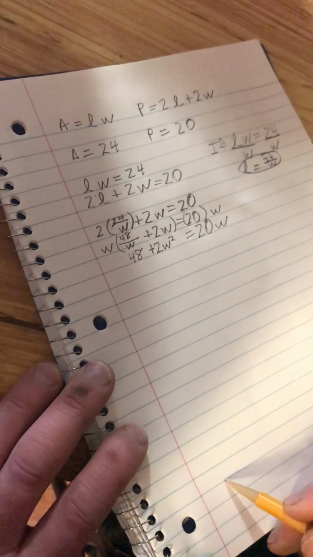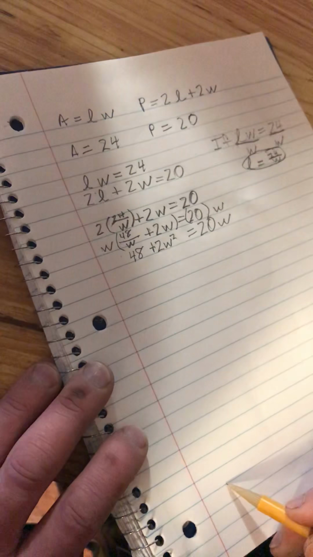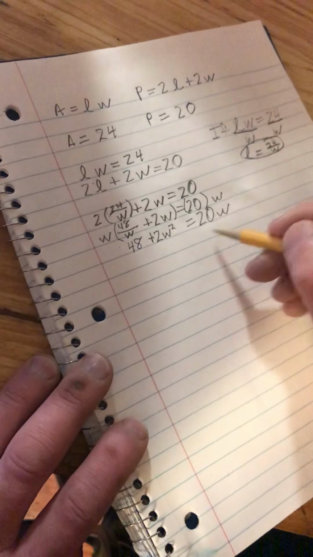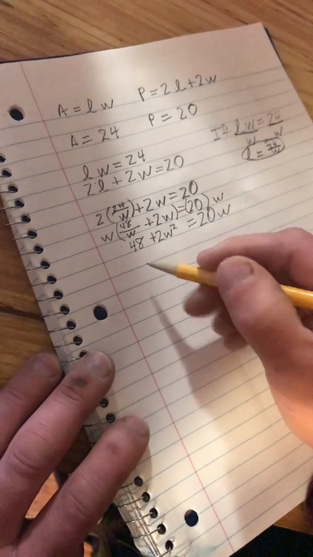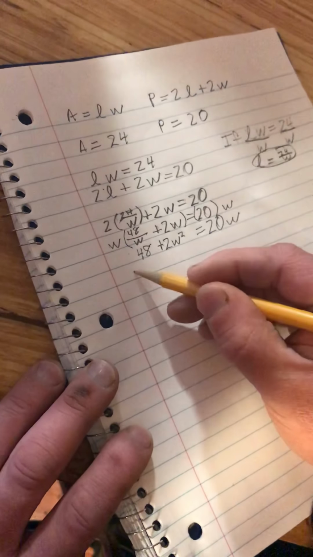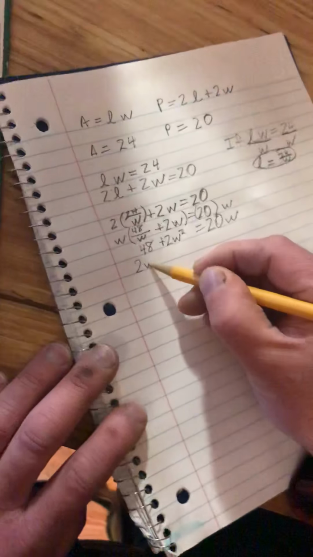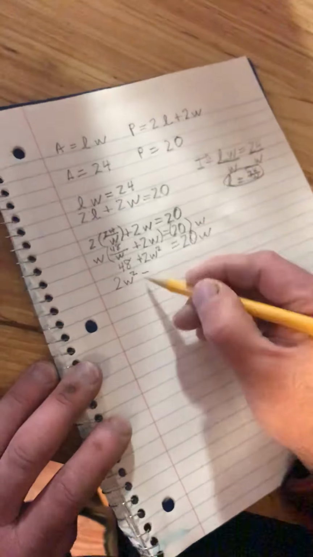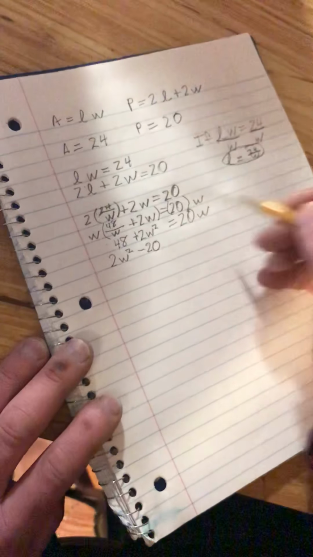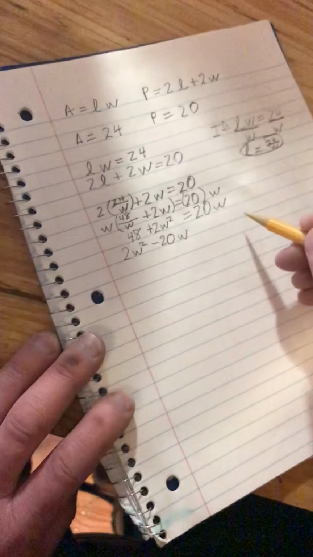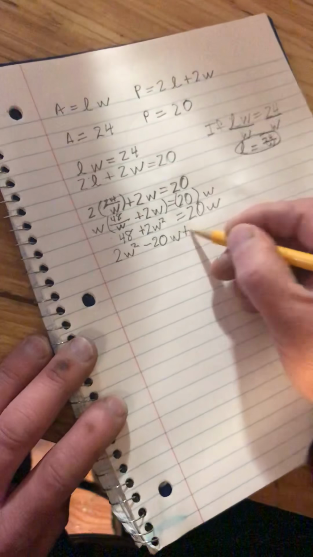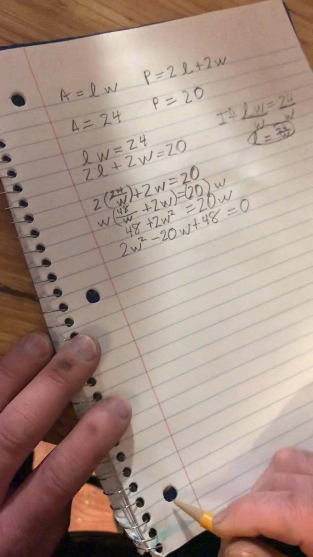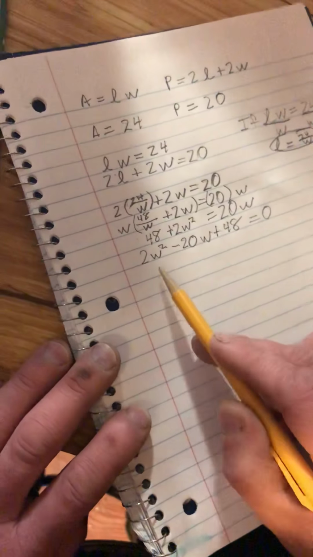Alright, now the next thing we want to do is move the 20W over to this other side. So I'm going to put things in order as I do that. I'm going to say 2W squared minus 20W, by subtracting the 20W from the other side, plus 48 equals 0. I have my quadratic equation.